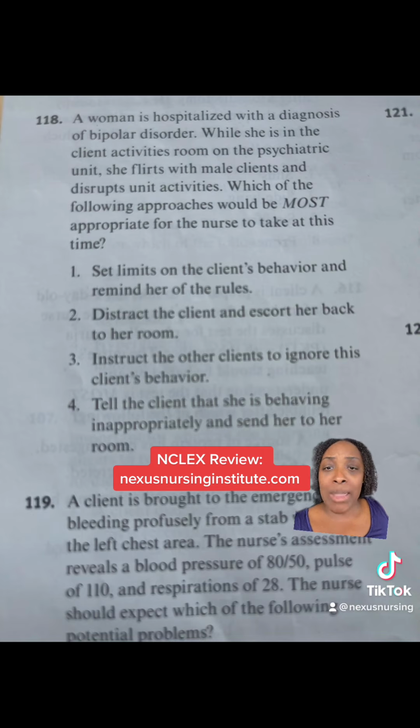1, setting limits and reminding them of the rules. This is something you would do more with a patient with antisocial personality disorder. Remember, everybody thinks antisocial personality is someone who doesn't like people. But clinically, that is not what the diagnosis is. Someone with antisocial personality disorder loves people. Why? They're con artists. They love to manipulate people. They're like social chameleons, right? So you have to set very strict boundaries with them because they will try to get one over on you and the staff. So that's for number 1.